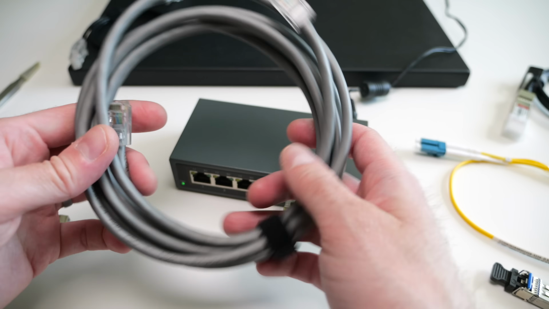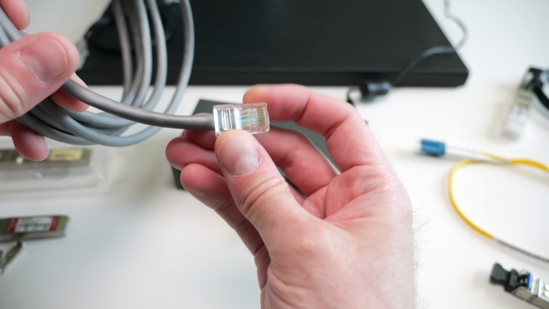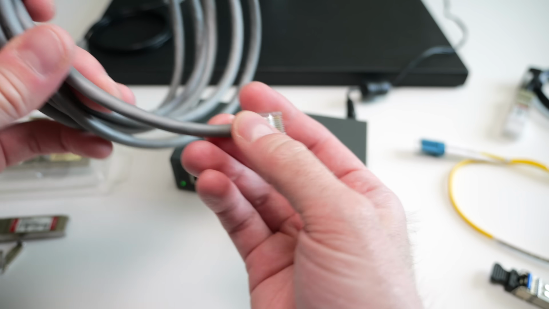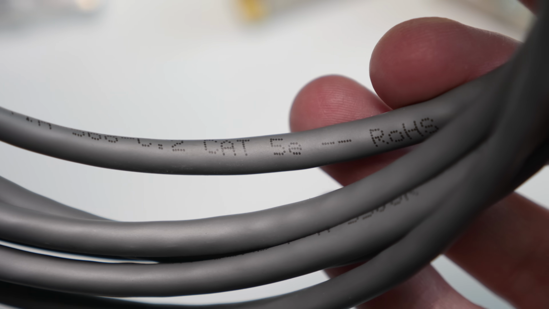So you're probably familiar with this. This is an Ethernet cable, right? And it's got a regular RJ45 on each end. Technically, these are 8P8Cs, just to get ahead of those comments. And this cable in particular is Cat5e.